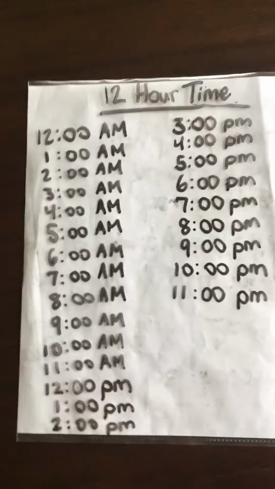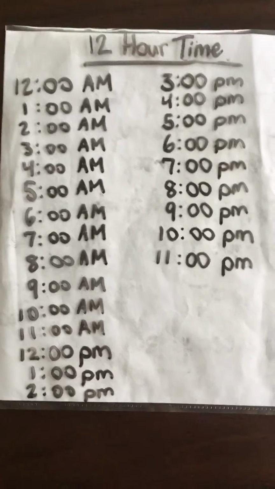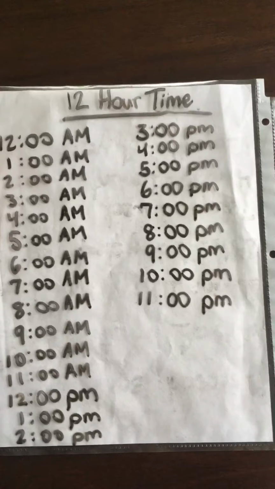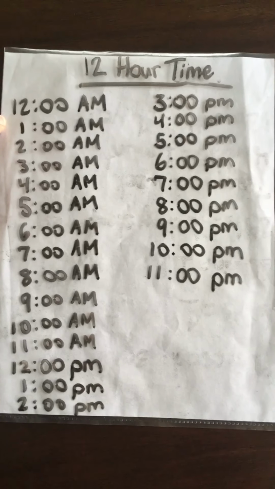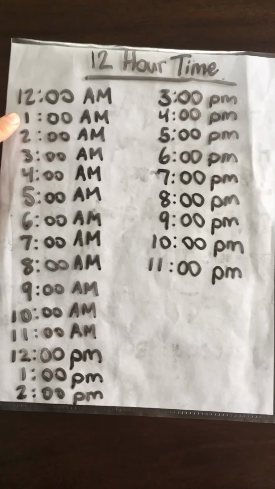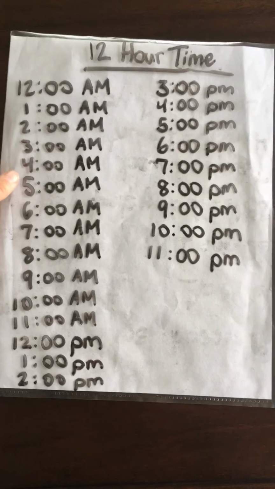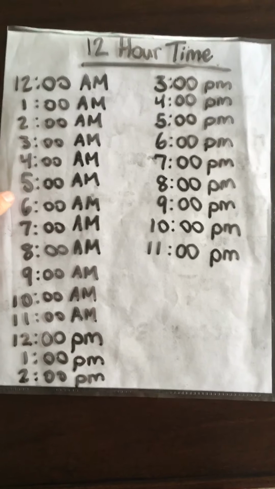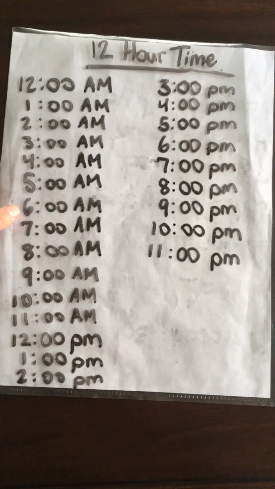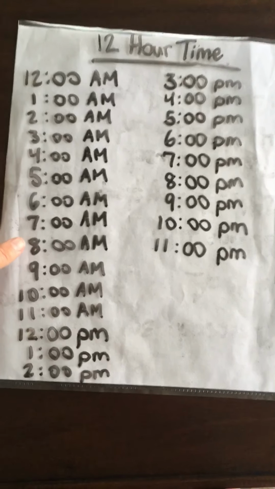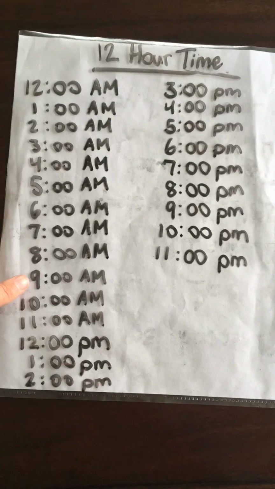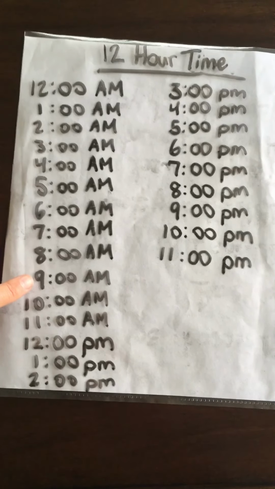Here is our regular 12-hour time. So we're starting at 12 a.m. 12 a.m. is in the wee hours in the morning when you should be sleeping. Same with 1 a.m., 2 a.m., 3 a.m., 4 a.m., 5 a.m. Maybe some of your parents might start to be waking up. 6 a.m., I start to wake up then. 7 a.m., 8 a.m., you might be on the bus during this time. And school starts around 9 a.m.